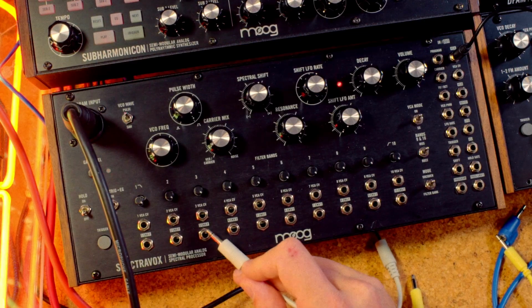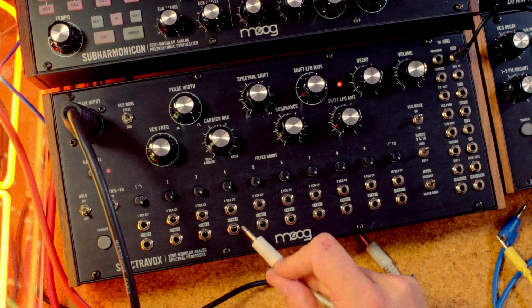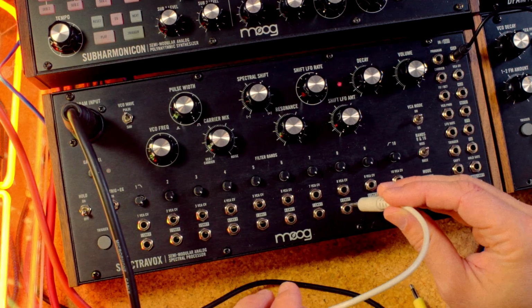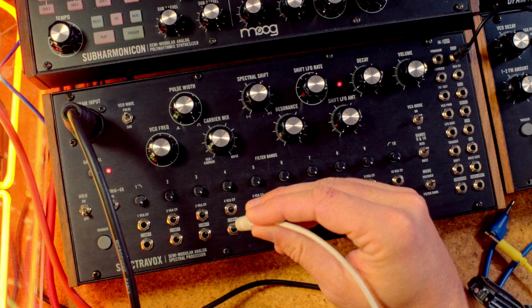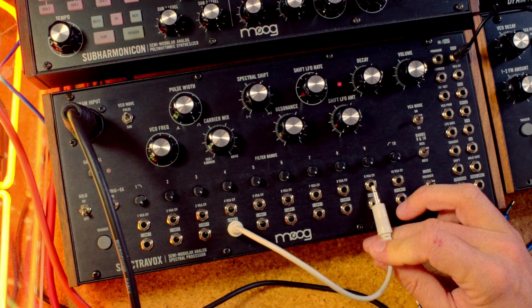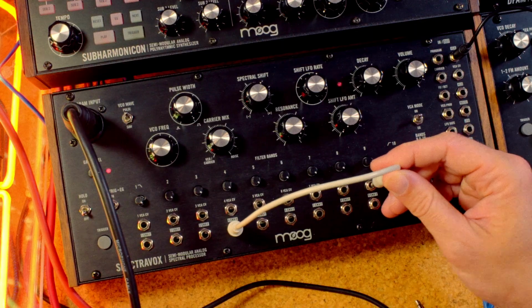Modulation output is available from every band. I can remap the bands. For example, take band 4 and turn it into the list.